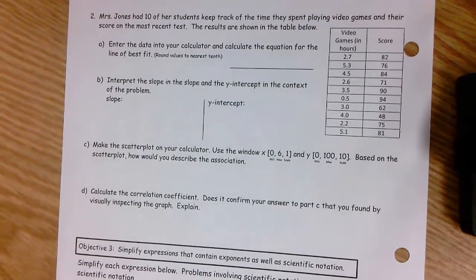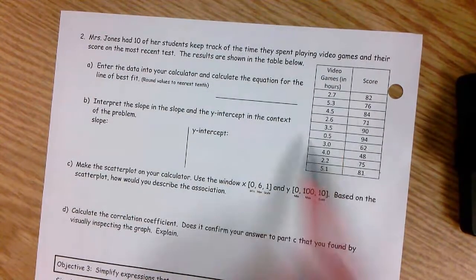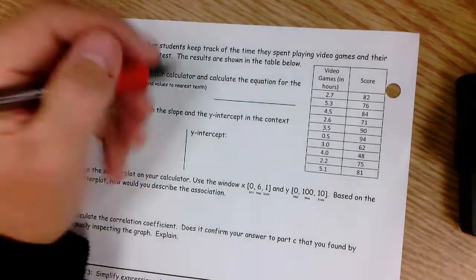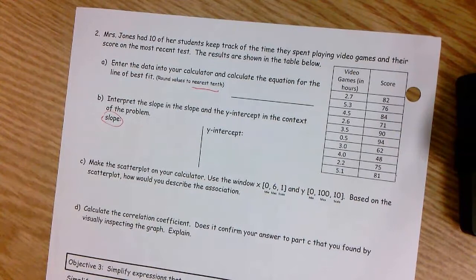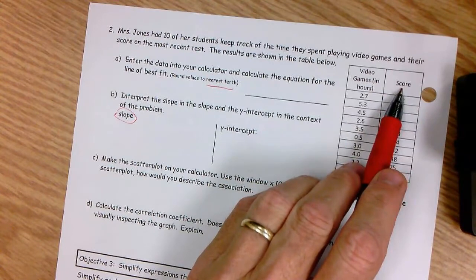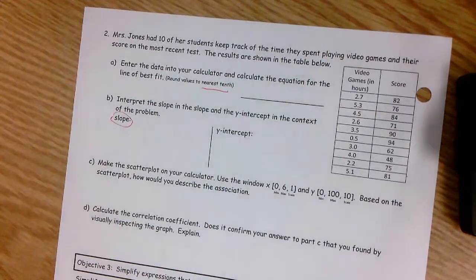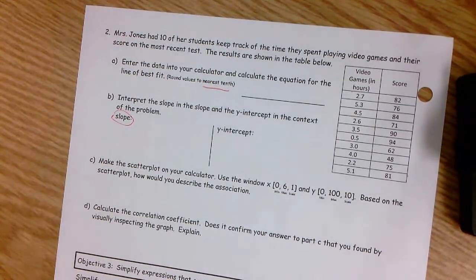On the back, number 2. All right, so again, you should have put all these numbers into your calculator, and this time your equation is rounded to the nearest tenth. It would be y equals negative 2.3x plus 83.9. The slope means that the score decreases by 2.3 for each hour of video games played. And the y-intercept is 83.9. That means if no video games were played, a score of 83.9 would be made on the test.